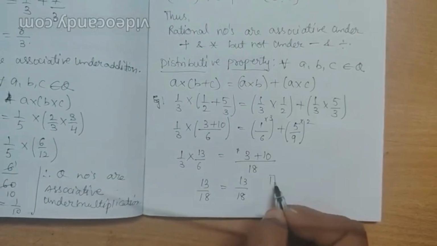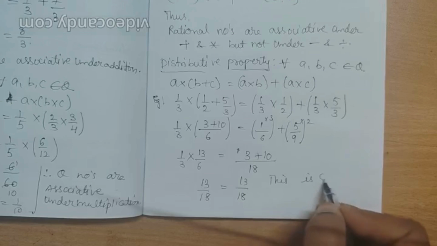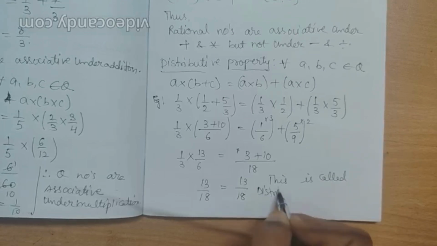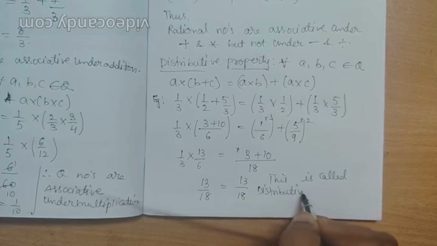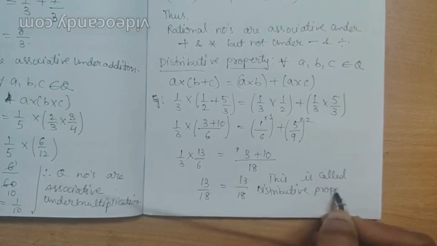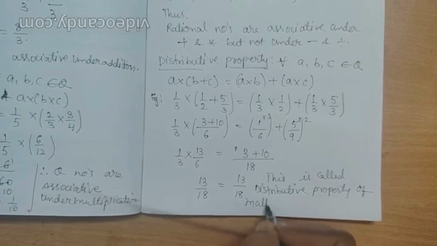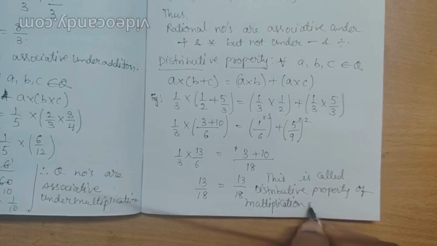This is called distributive property of multiplication over addition.